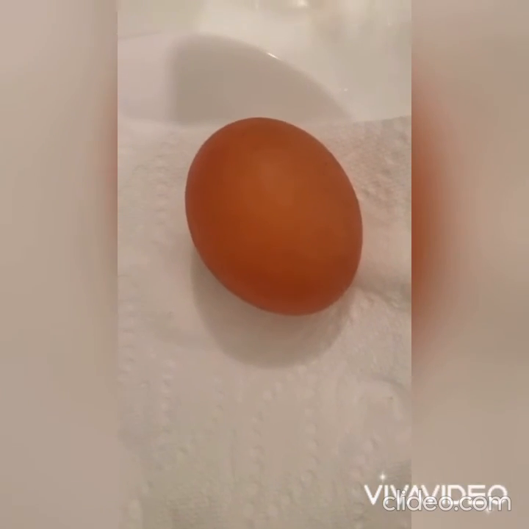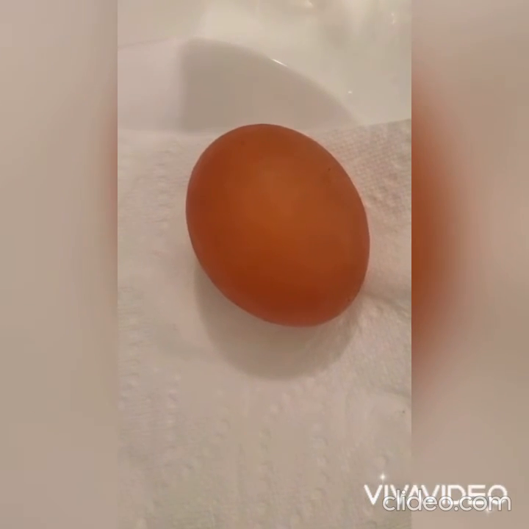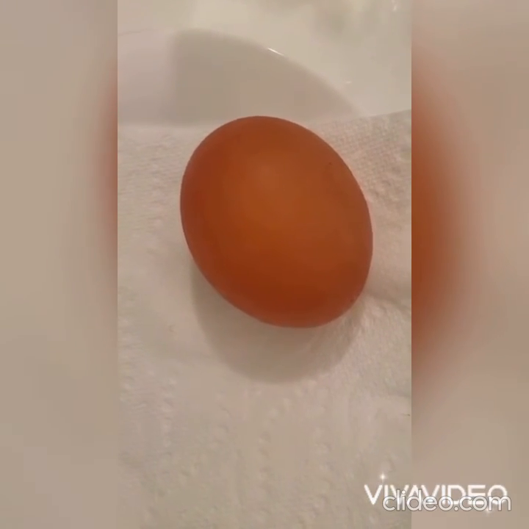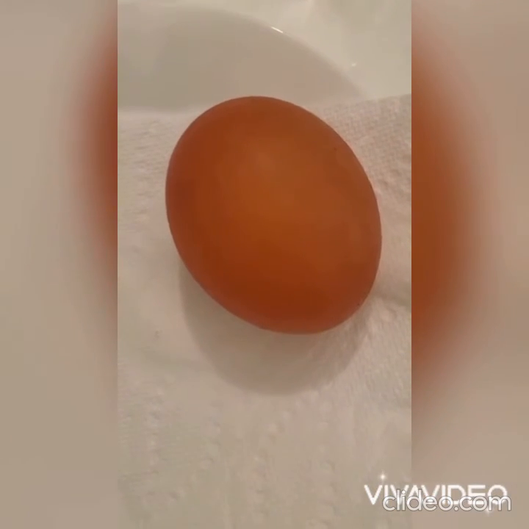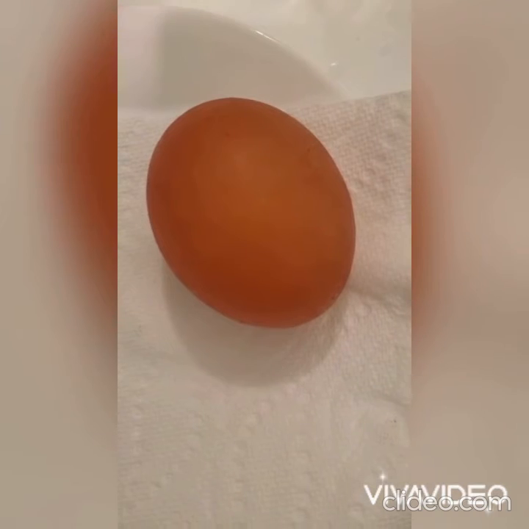Hi, here is the egg after being in colored water for 24 hours. We can observe the increase in size of the egg. It has expanded in volume. I think the size is even larger than it was after I put it in the vinegar, because vinegar also has 5 to 6% acid.